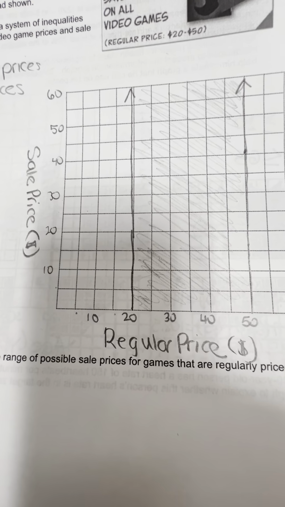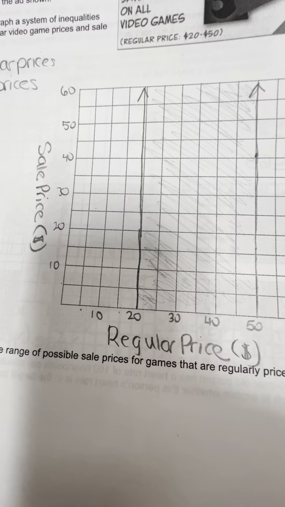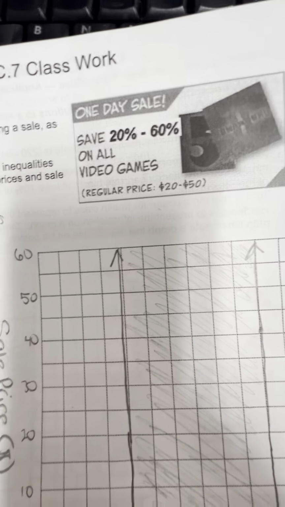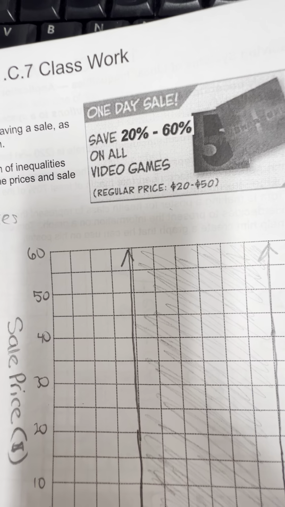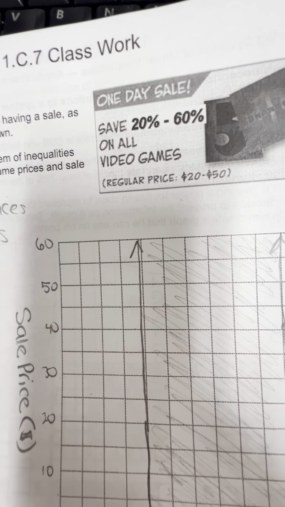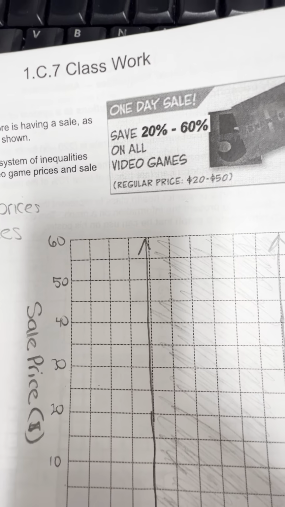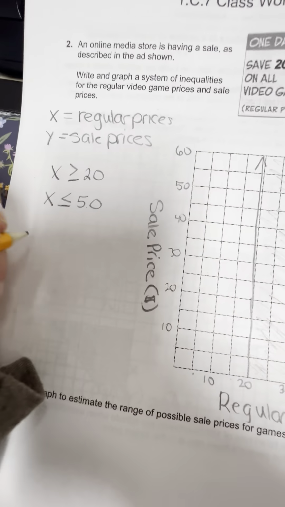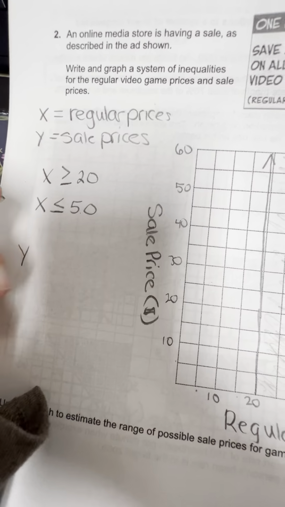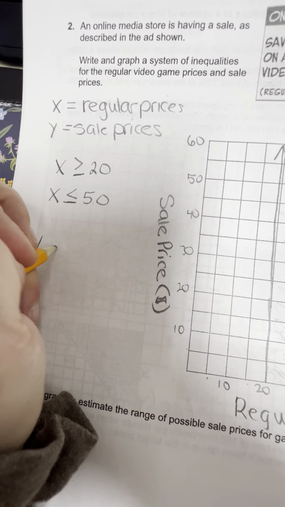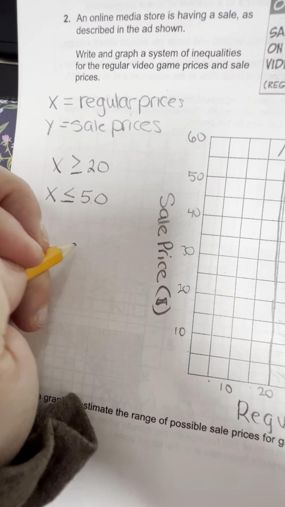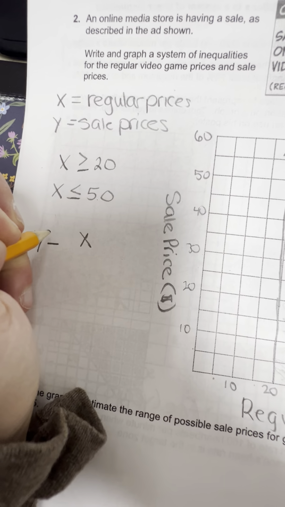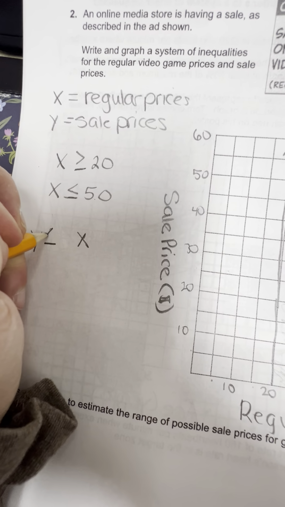Now I'm going to talk about the sale prices. So I'm going to find out what the sale price is. And again, these prices range from 20 to 60%. So if I'm looking at how much the value of a game is, we're going to look at the Y values, our sale prices, can equal whatever that regular price is, which is our X. And we're going to times that by, and it can be more than 20%, right?